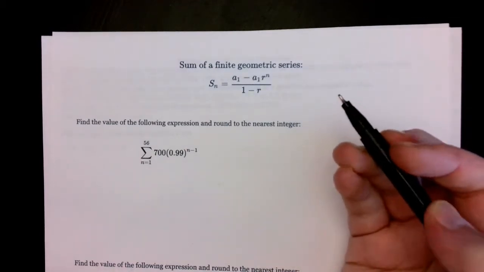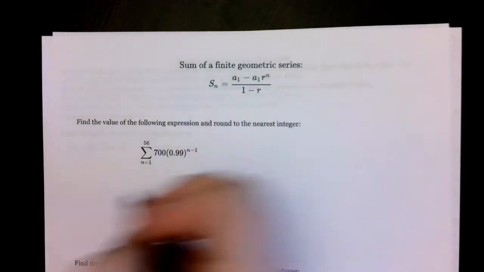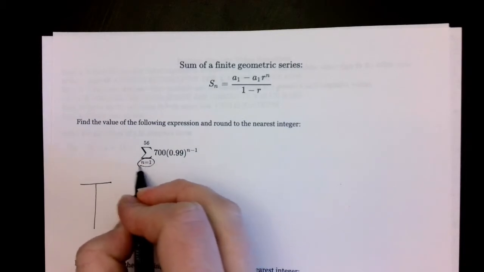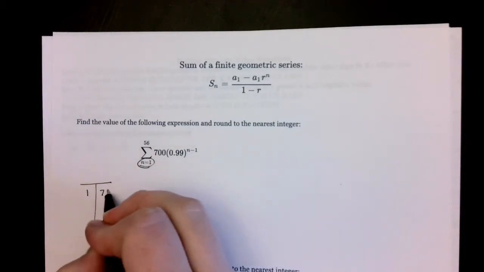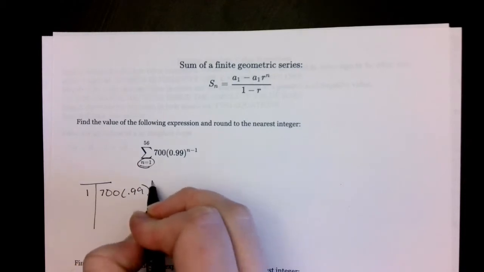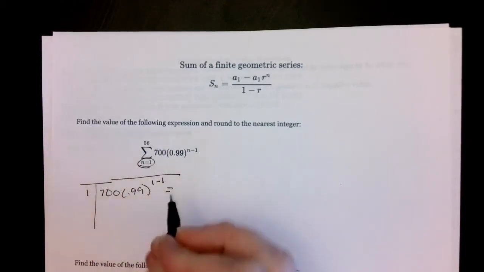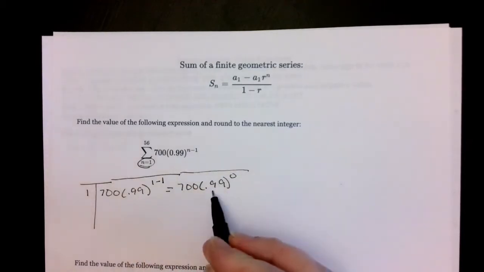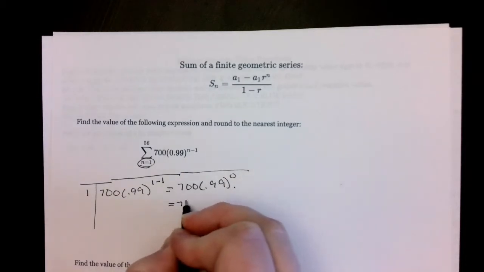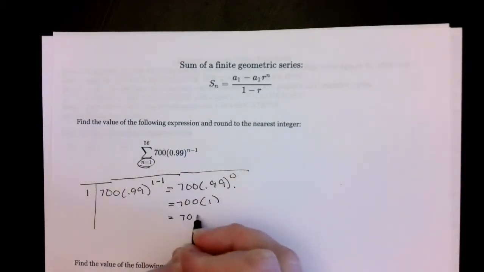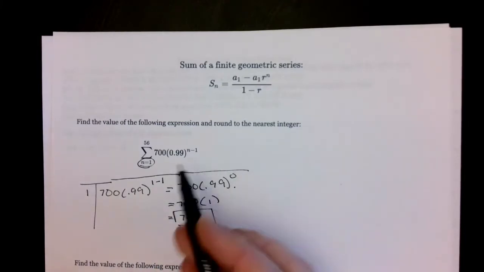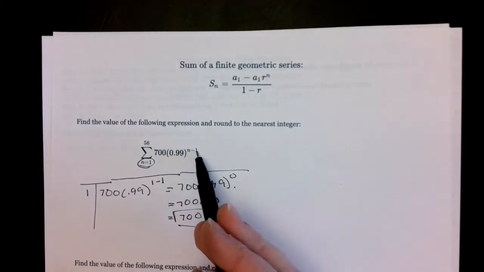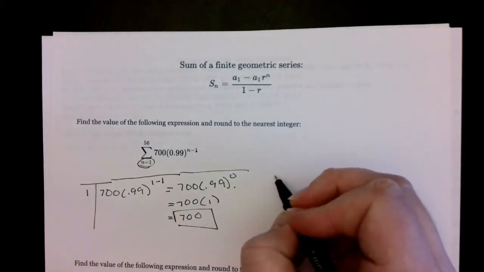So the way to solve these problems is you have to figure out what the first term is first. And to do that, you're going to plug in this value here into the summation there. 1 minus 1 is 0. Anything to the 0 power is 1. So your first term is 700, which is right there, but it only works because this bottom number minus whatever number here gets you 0. So your first term is 700.